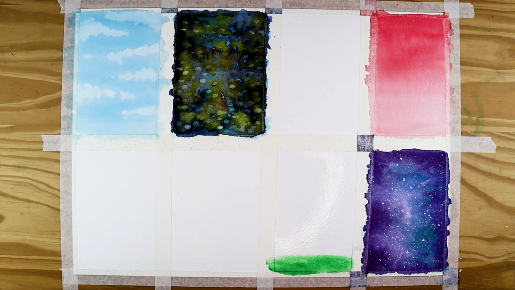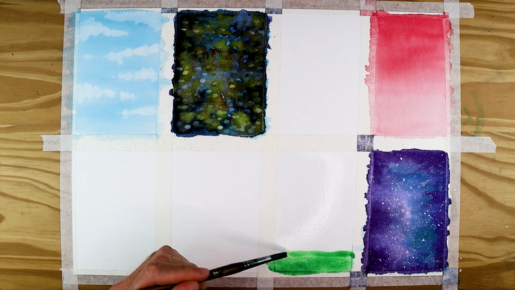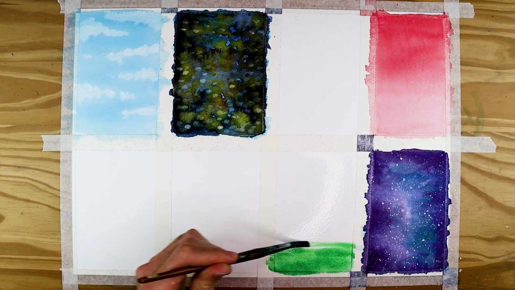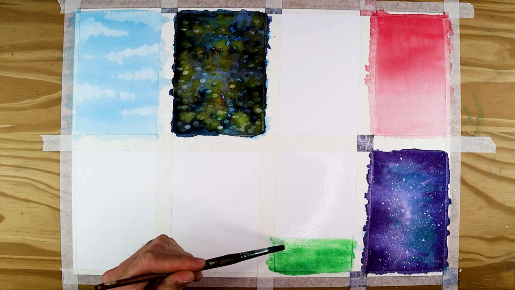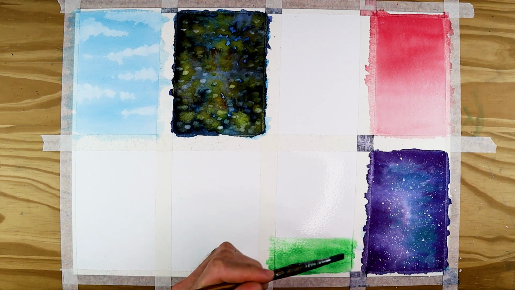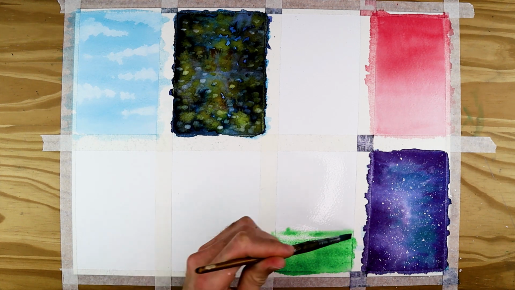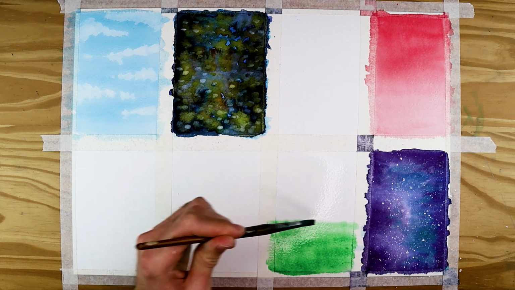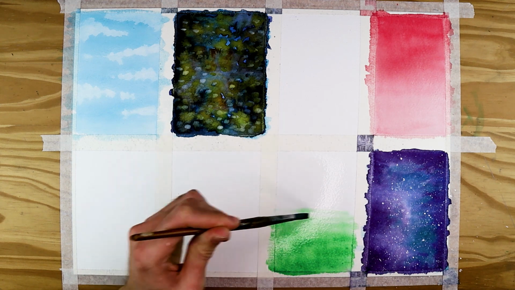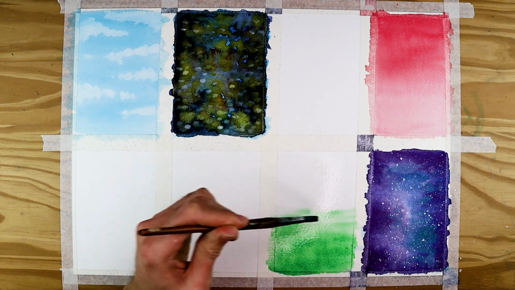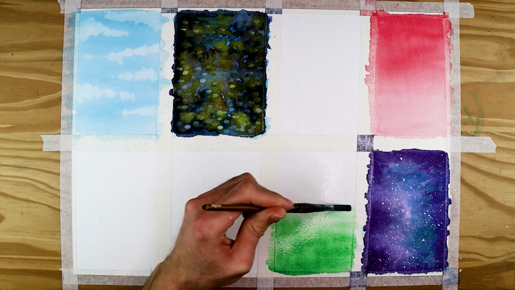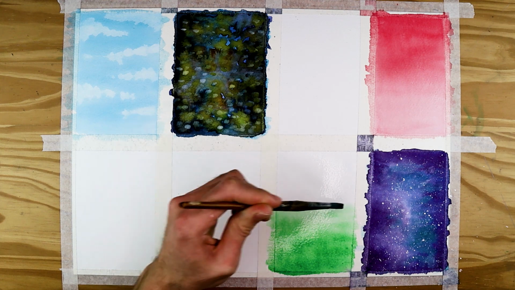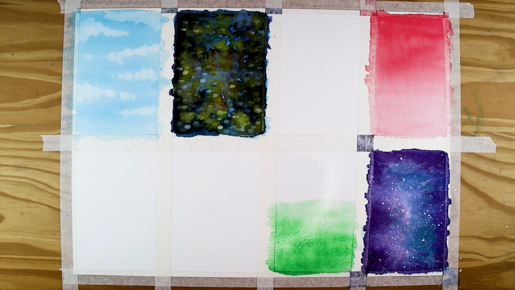However, this time our application process of paint is going to be from the bottom of the page moving to the top of the page. Now, we want to be quite fast with keeping the paper wet and applying paint to the wet paper, and in doing so we're going to create that transition of green moving from the bottom to the top, making sure that the bottom is slightly darker, and then slowly transitioning into a lighter top area within the segments of the paper.